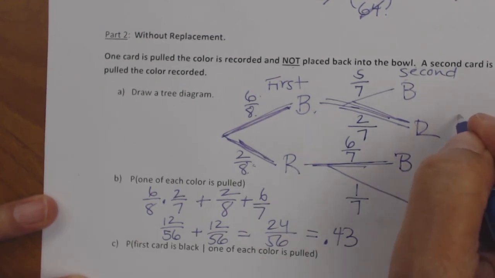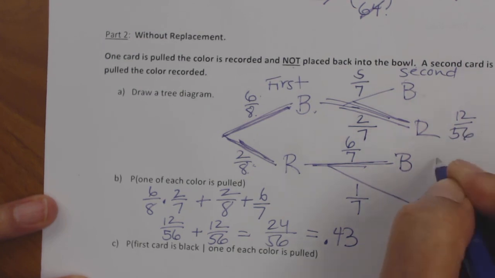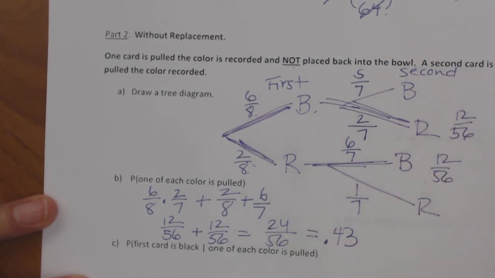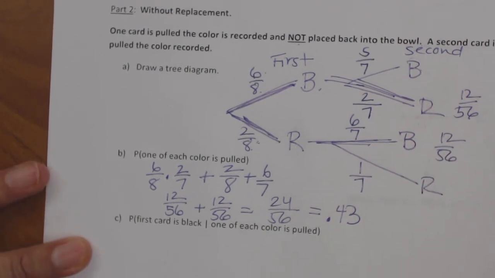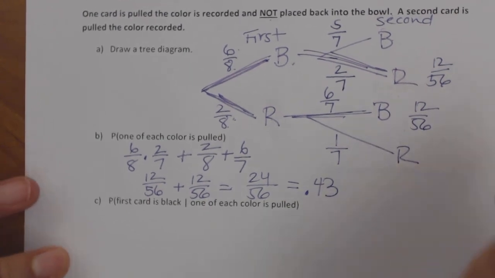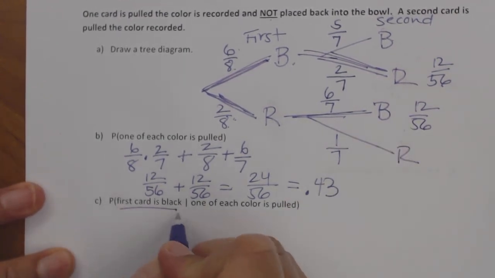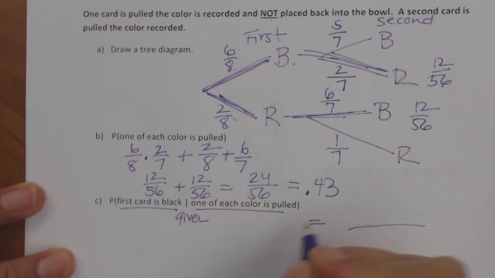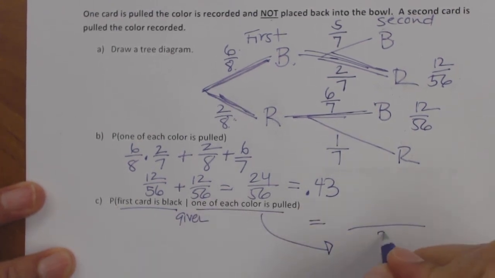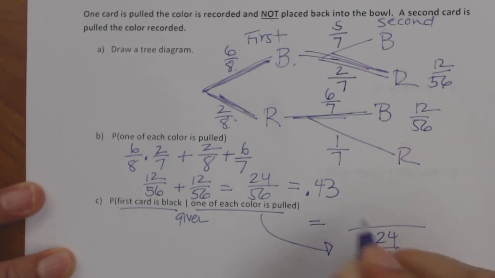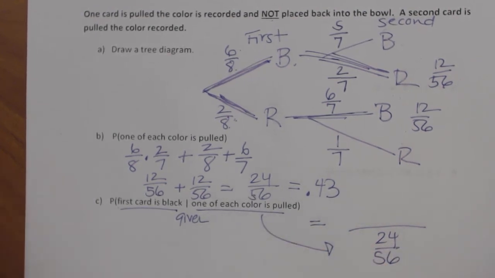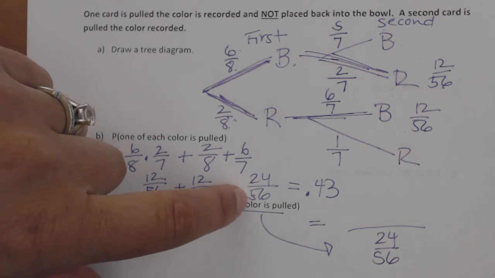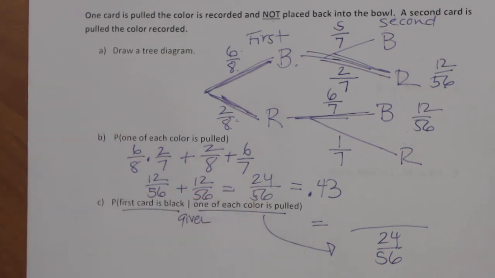Now, if you want to do 12 out of 56 here and 12 out of 56, you totally could do that as well. Again, just another organizational tool. And the last one, first card is black given 1 of each color is pulled. So this is kind of like the last one. The denominator has to be the probability of 1 of each pulled, and we just did that, so I'm just going to transfer it down to my denominator. If you haven't done the denominator yet, you're going to have to do that extra step.